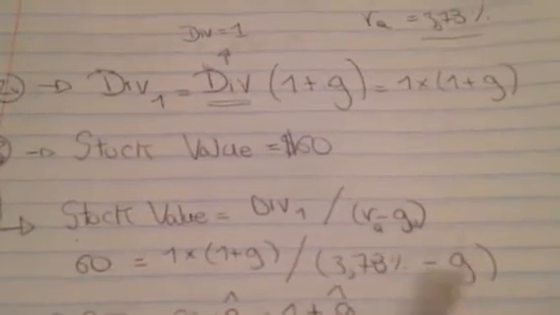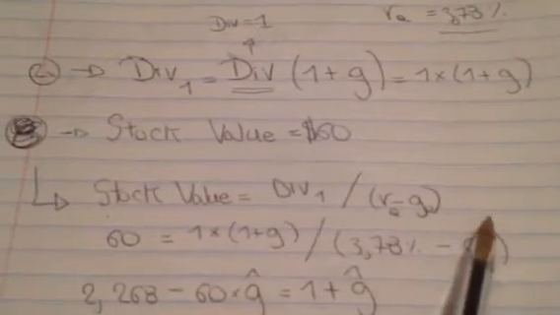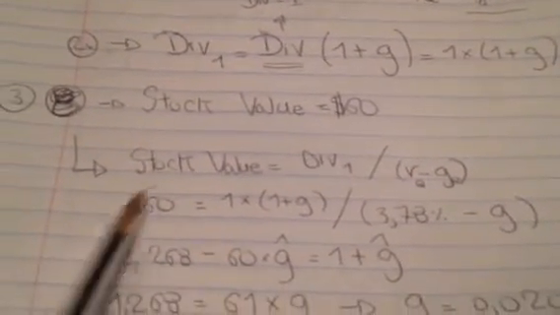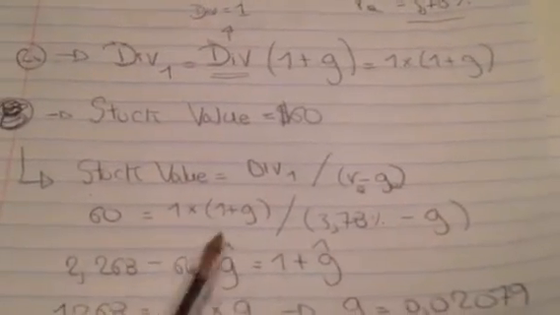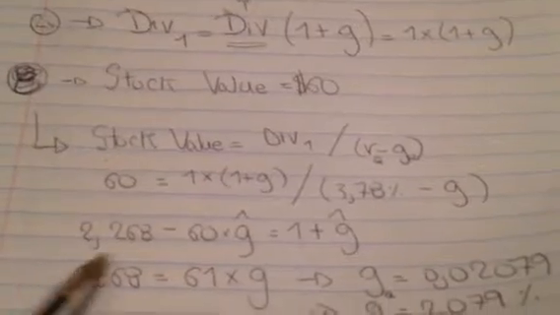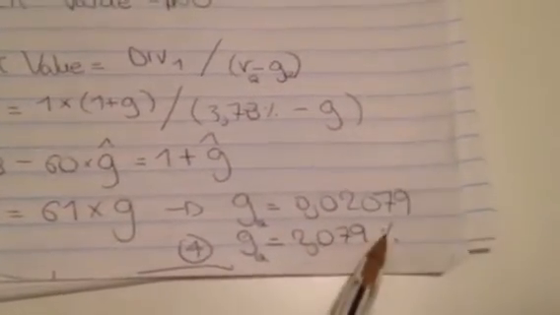So if you see in this formula, the only thing that we don't know is the growth. We do have the stock price, but we don't know how much the growth is. So what we have to do is some algebra to find out what the growth is. Doing the algebra right here, you get to this value. So now you know that the quarterly growth rate is 2.079%, right? Now, keep that again in mind.